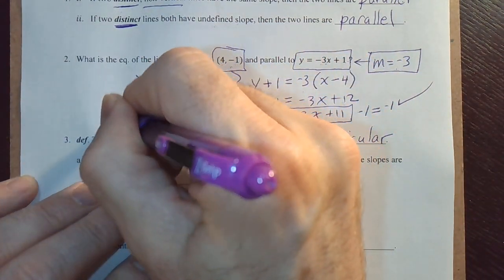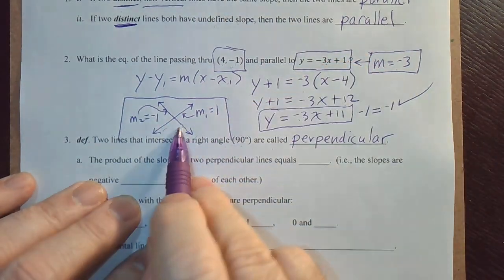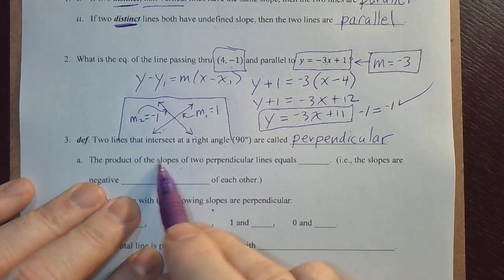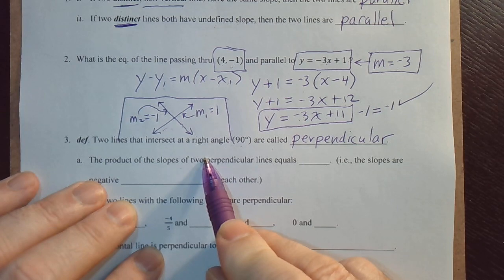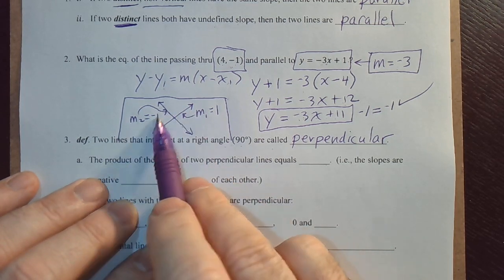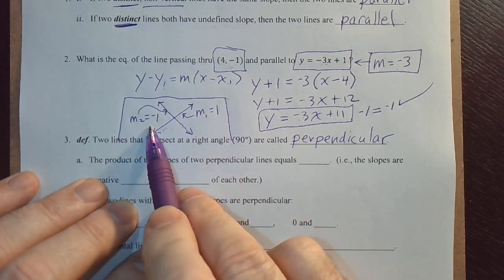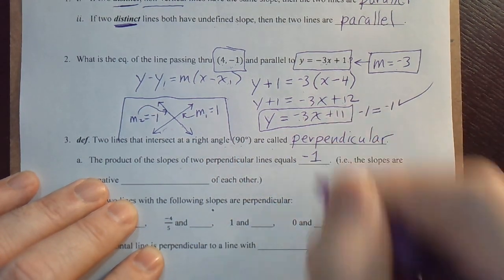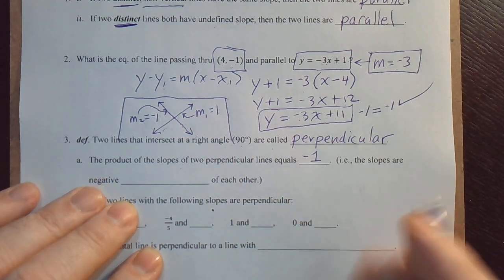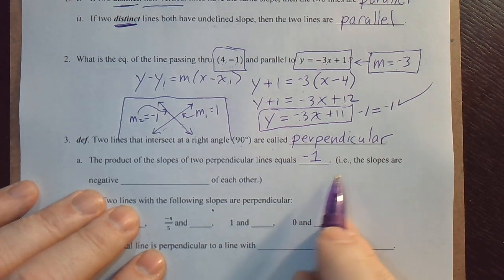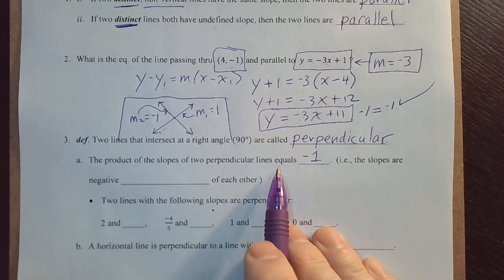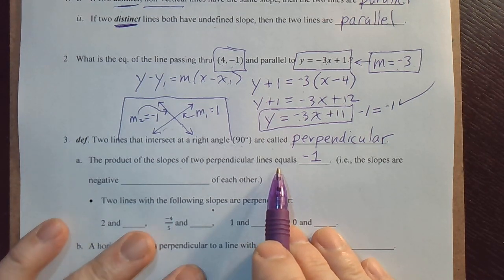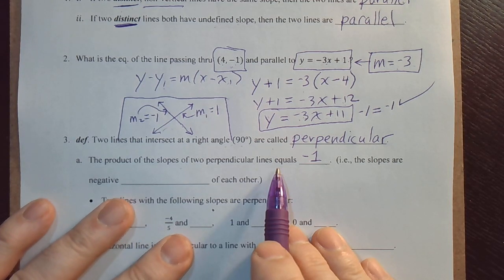Again, I need to make sure it's obvious that this picture is going with number 3A. So those are perpendicular lines. What do you get if you multiply them? Negative 1 times 1, negative 1. Simple as that. In other words, another way we could state that is, what kind of numbers do you multiply together to get positive 1?